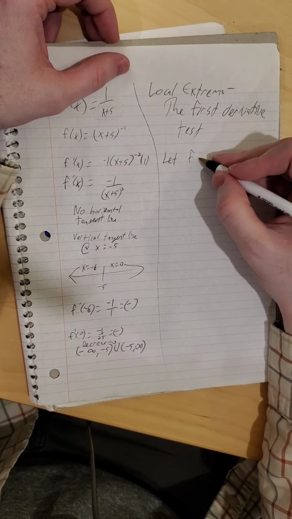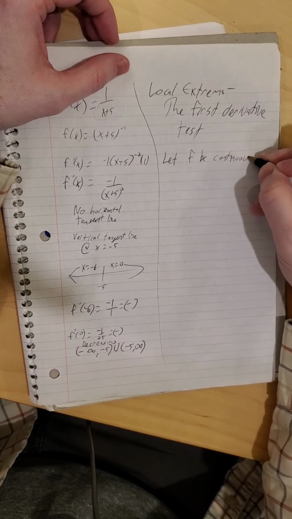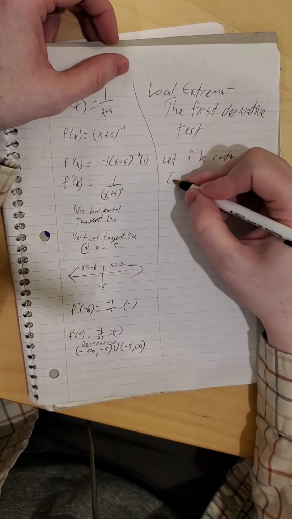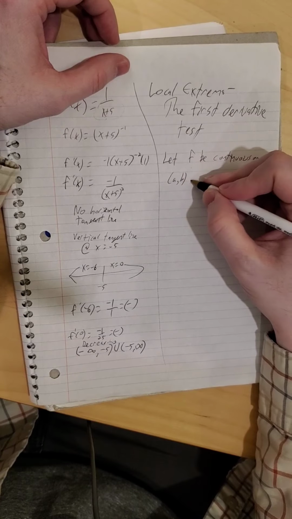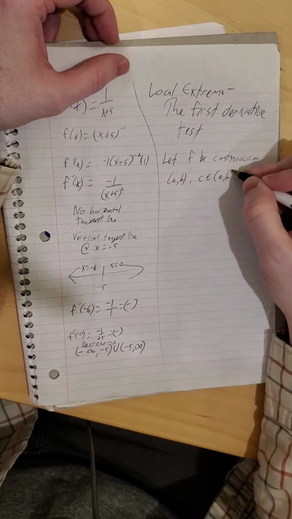So we'll set the scene: let f be continuous on some open interval a, b, and c is on the open interval a, b.